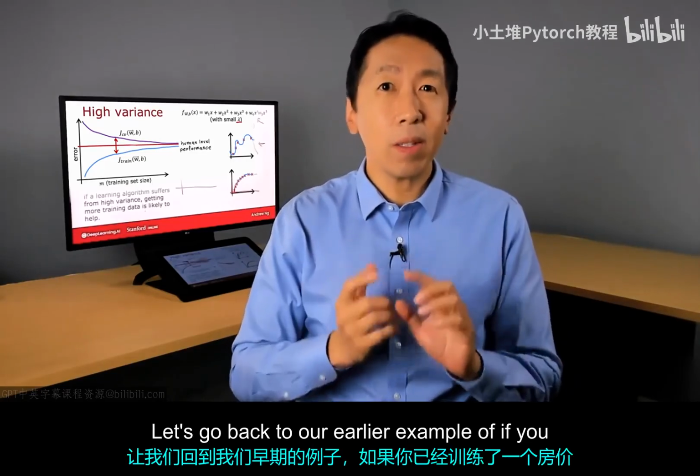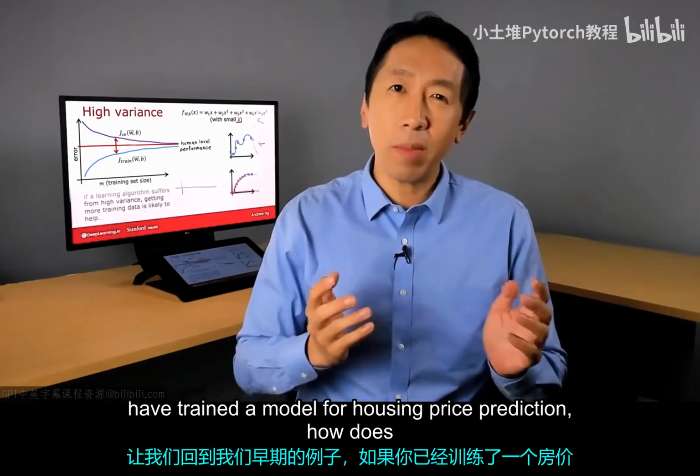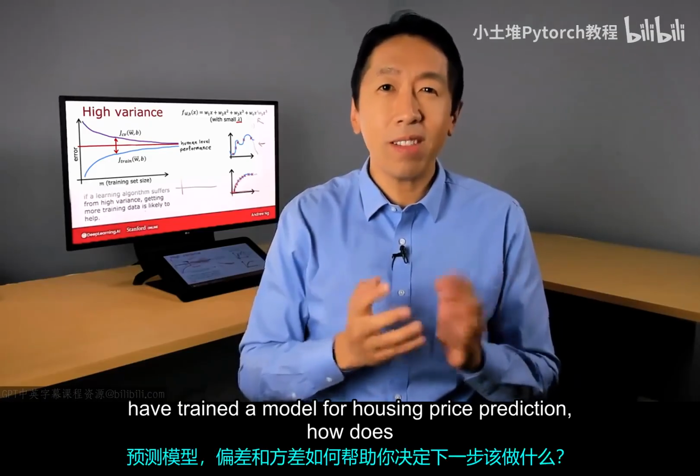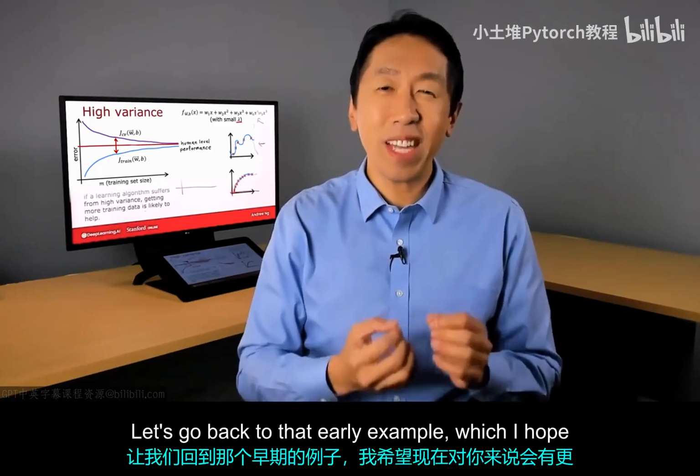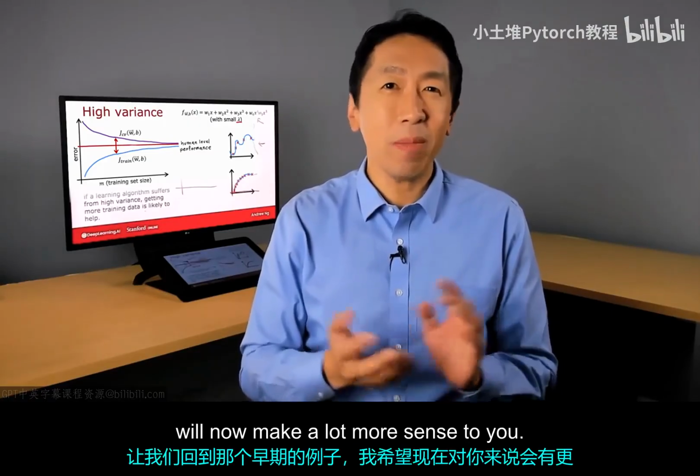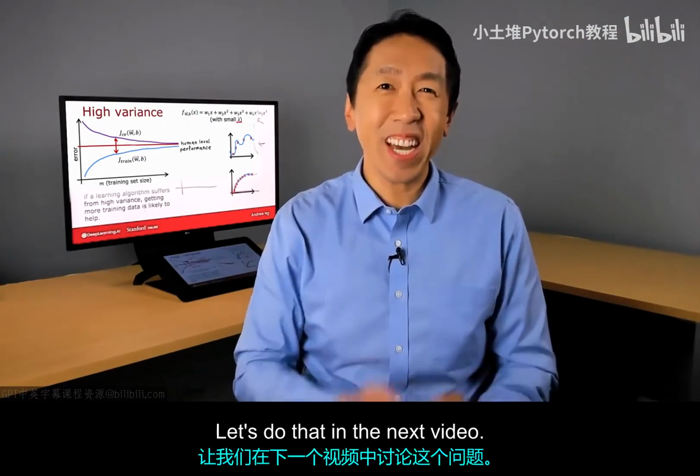So I know we've gone through a lot about bias and variance. Let's go back to our earlier example of if you've trained a model for housing price prediction, how does bias and variance help you decide what to do next? Let's go back to that early example, which I hope will now make a lot more sense to you. Let's do that in the next video.